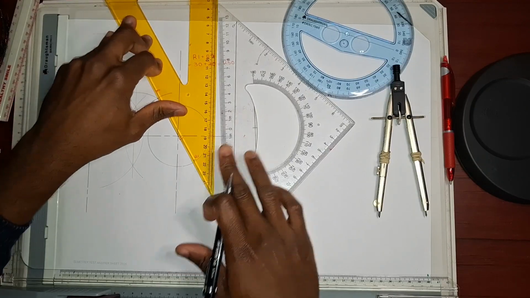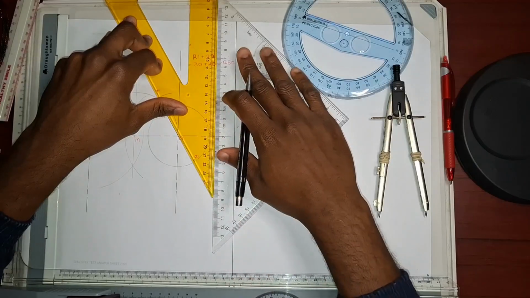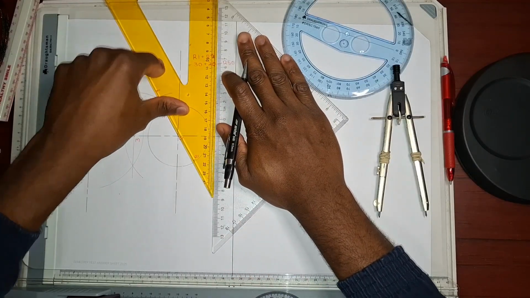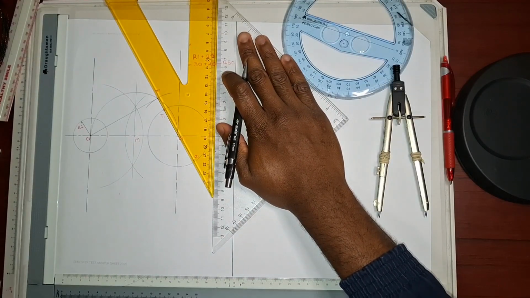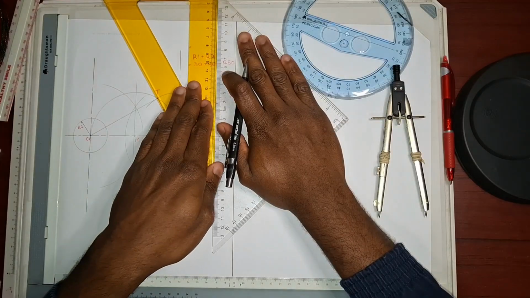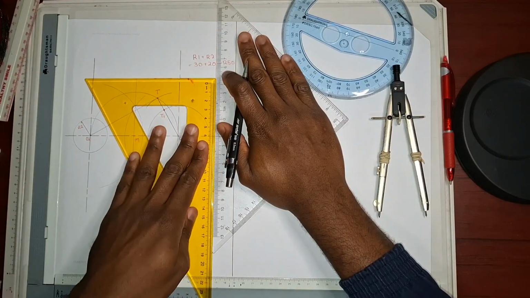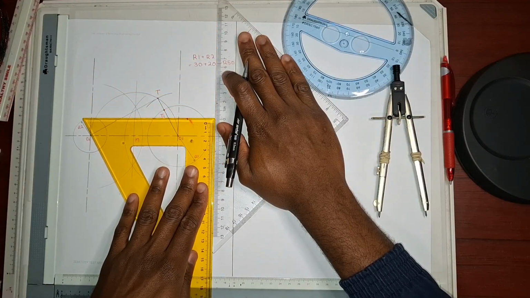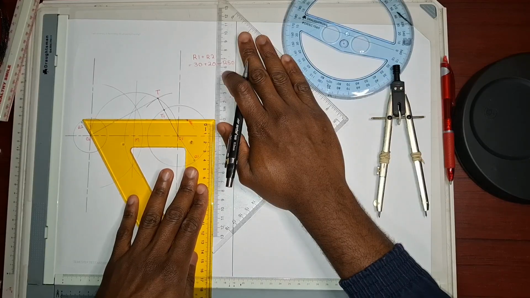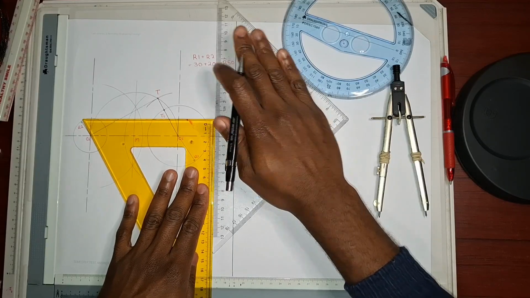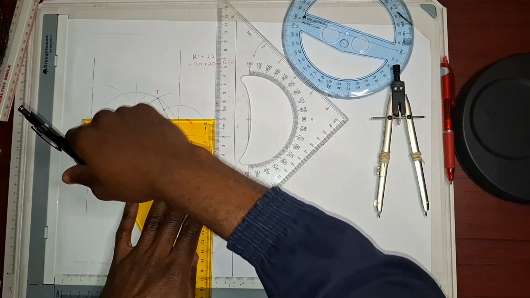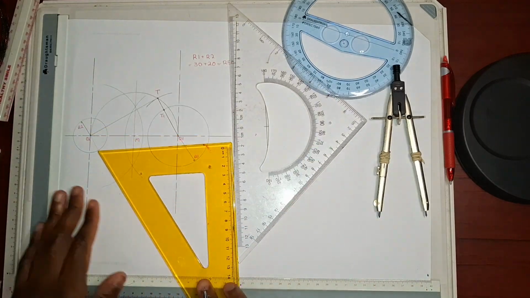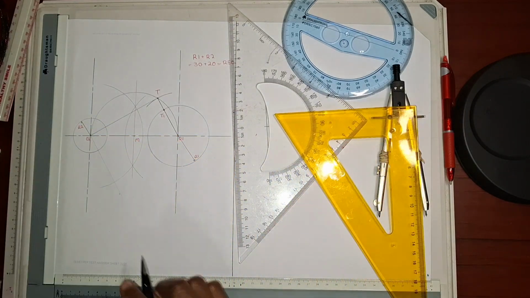Then you put the other one there. Now you hold this one fixed in one place, like that, and then you move this other one until it gets to O2, like that. And then now you can draw that line right there. I missed by just an inch there, but that doesn't matter.